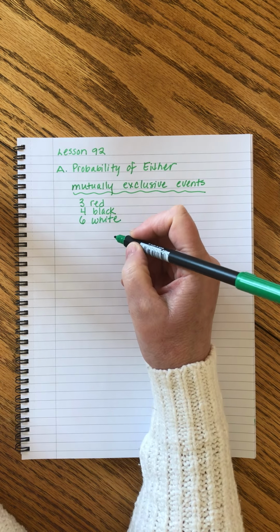Let's try the other one. 92.2. An urn contains 4 white balls and 3 black balls. Okay, at first you're like, but wait, these are mutually exclusive. You can't be white and black unless you're swirly. But here comes more. 2 of the white balls are also rough. And 1 of the black balls is rough. What is the probability of drawing a ball that is either rough or white?